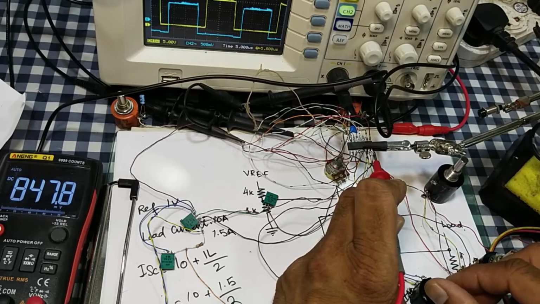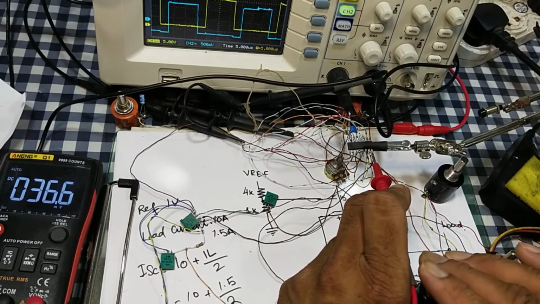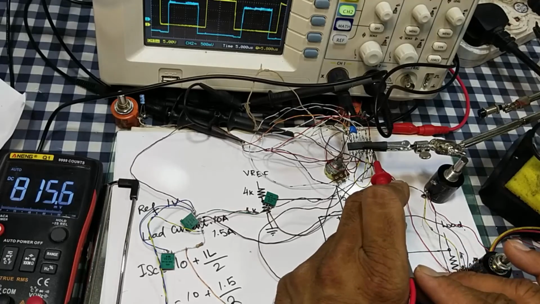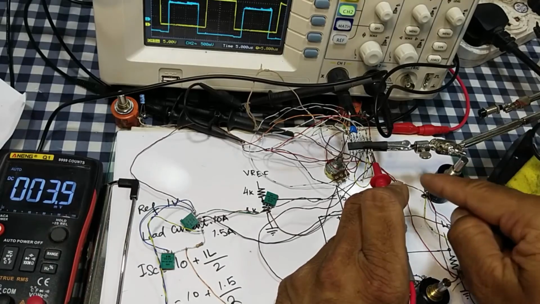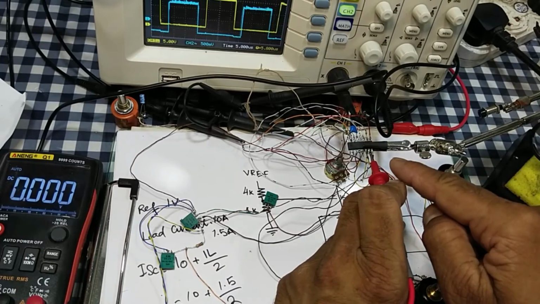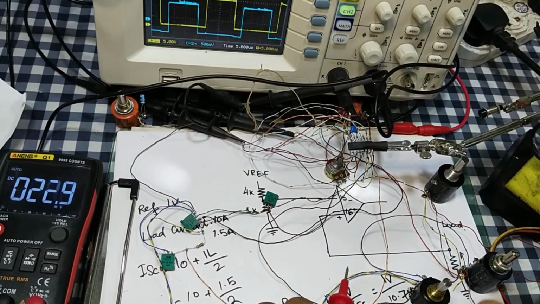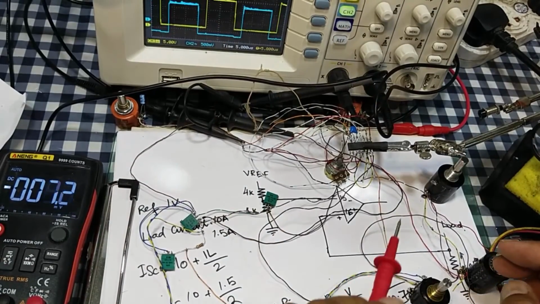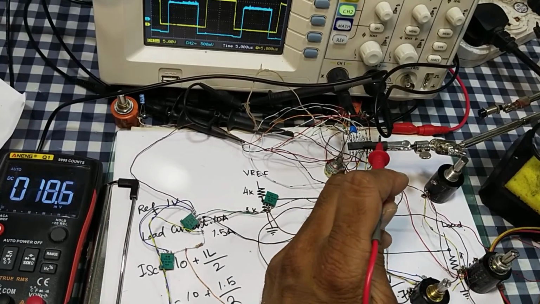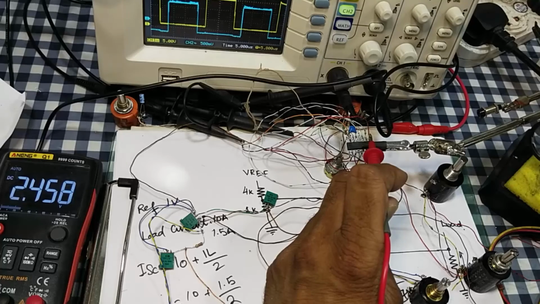If the current is less than 10 ampere and we are finding a voltage of 817 millivolt that is less than the voltage at pin number 15, at that time this IC should generate pulse width. It will work, and here we have 2.45 volt, that means there is output.